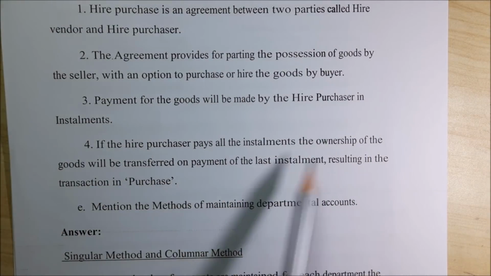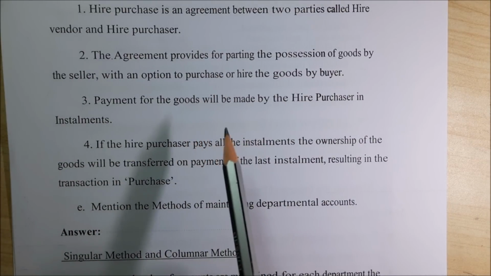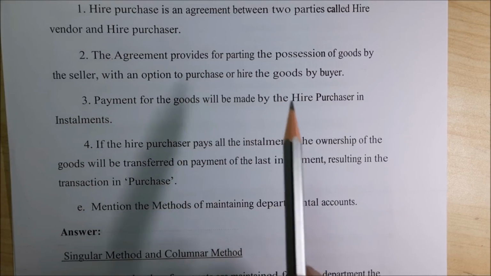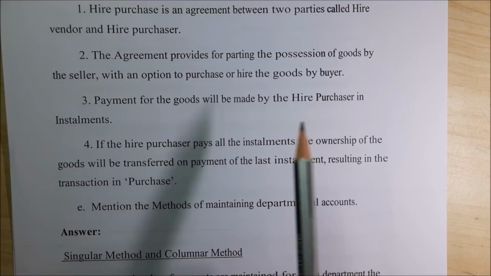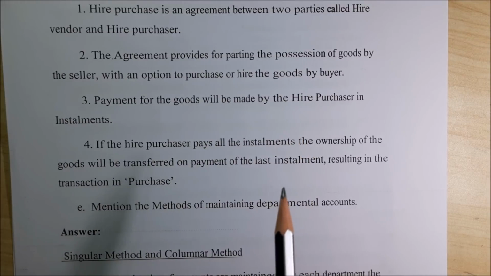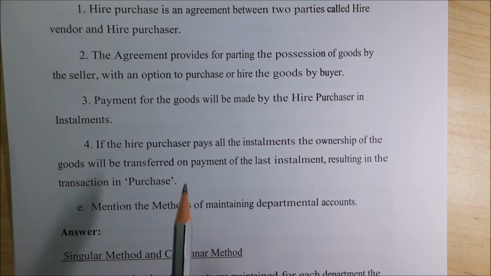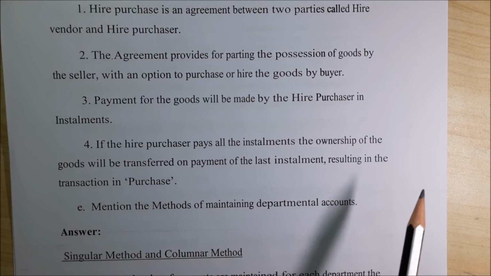So this is very very important. The difference between hire purchase and installment is different. In hire purchase, you will become owner of the goods only after paying the last installment. Assuming that you buy a car on hire purchase, you will not become the immediate owner of the goods, because on your behalf the bank would have taken a loan. It will be hypothecated, and you will pay the last installment, then you will become the owner.